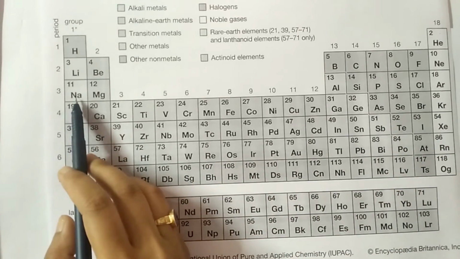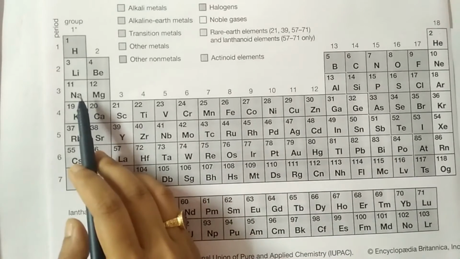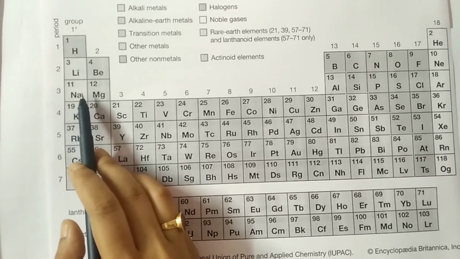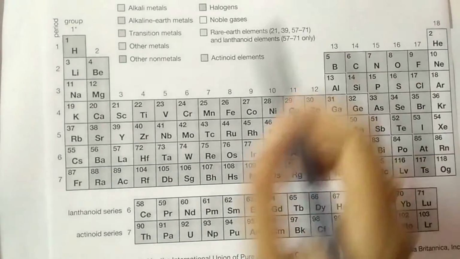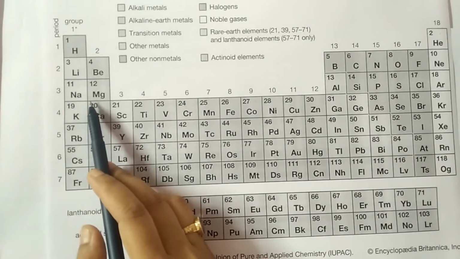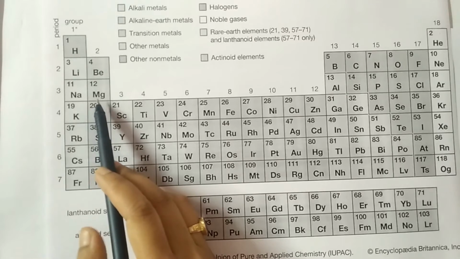We will see that the elements of this period have the same number of shells, just getting 1 electron more from each.